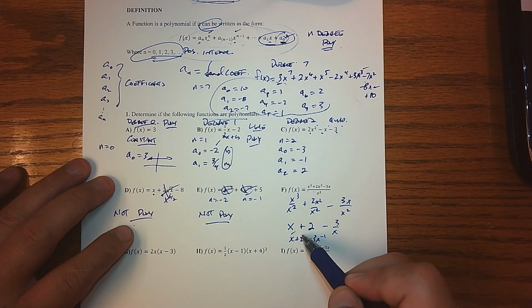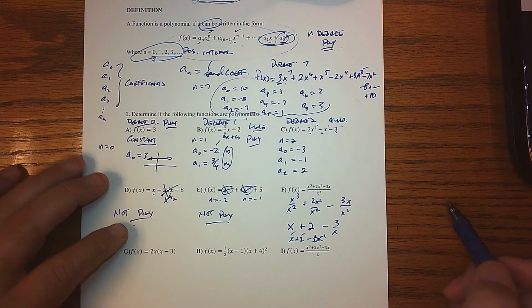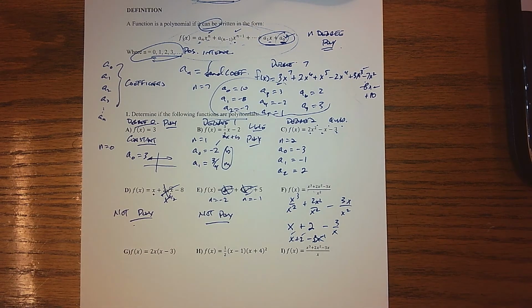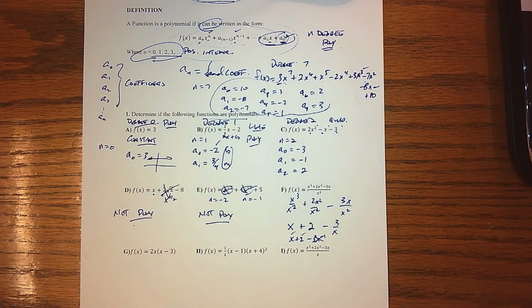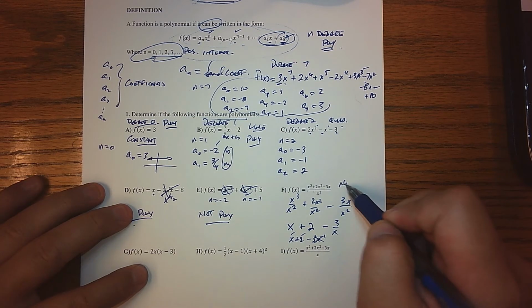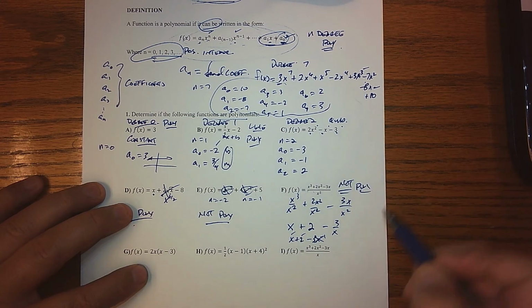So that guy's okay, that one's okay, but that one's not, because we have an n equal to negative 1, and that does not fit our definition up there. So this, at the end of the day, is not a polynomial.